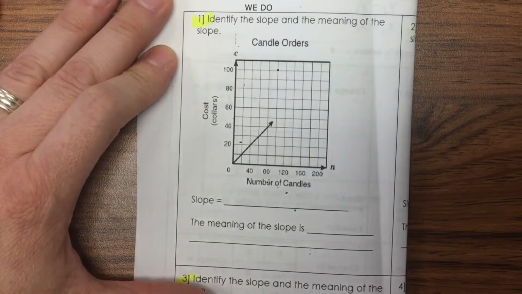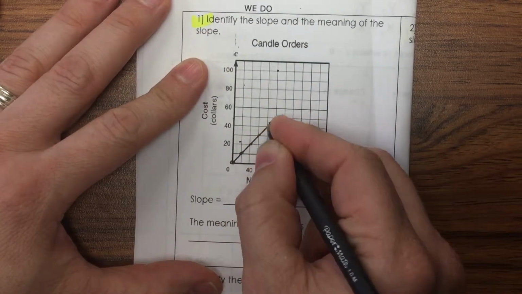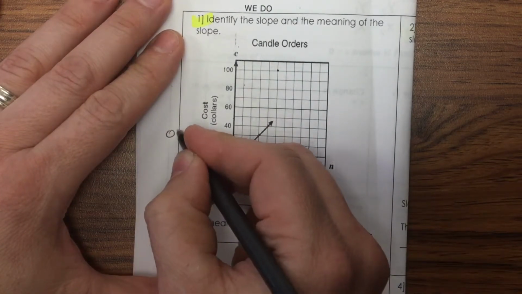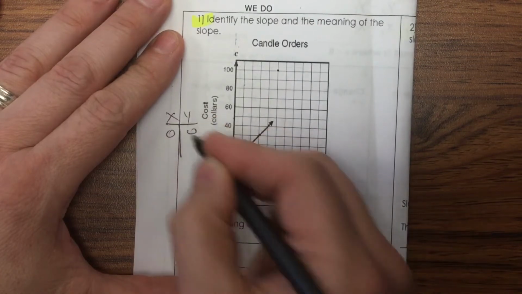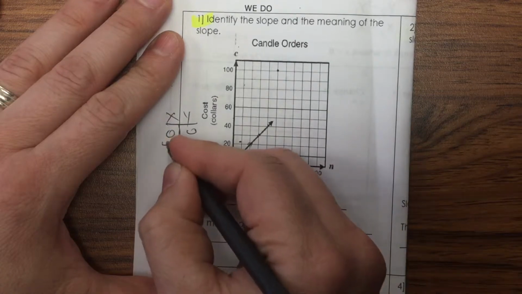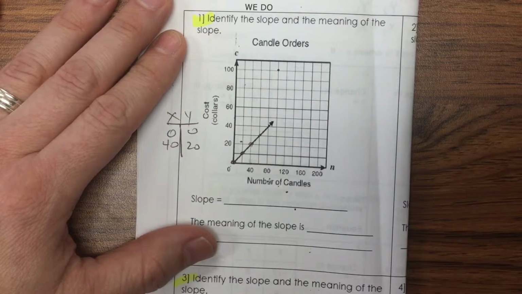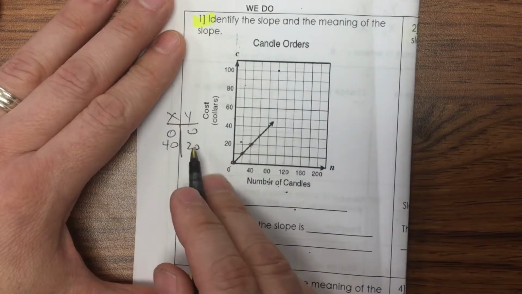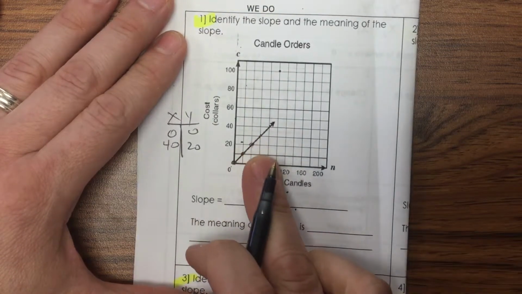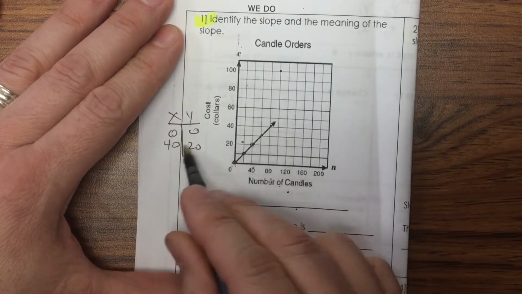What is the slope? We're going to find friendly points. There's lots of them here. We have to write them out, okay? Let's make a tiny table here. We have 0, 0. We have 40, 20. You can come up with any points. I'm going to use these points to get the slope, and then I'm going to warn you about something about using this graph. So I have my 0, 0 and my 40, 20.